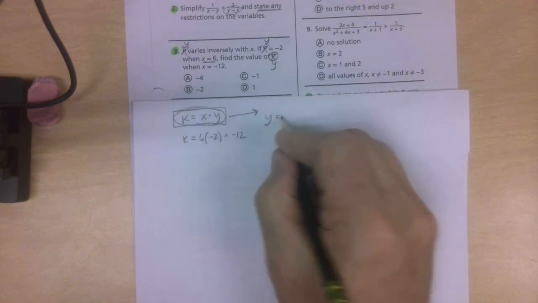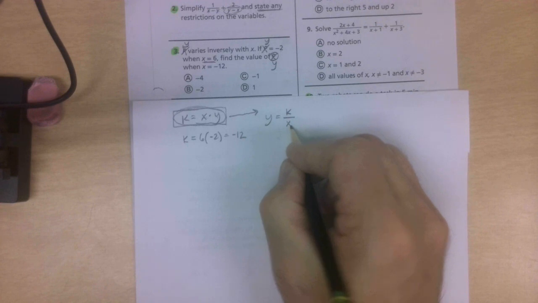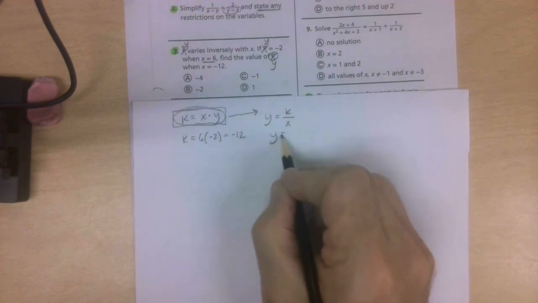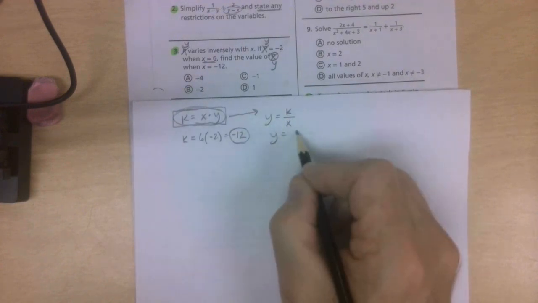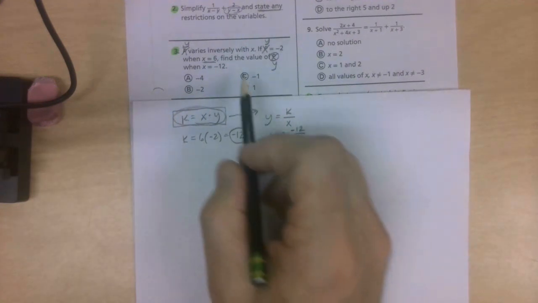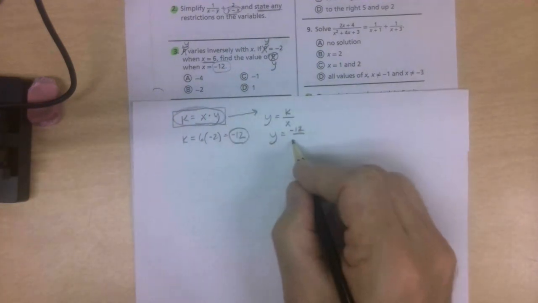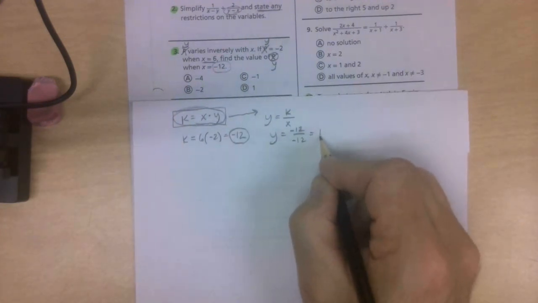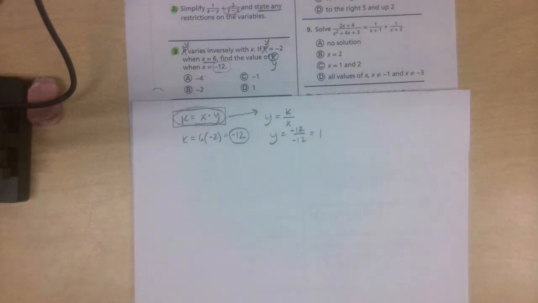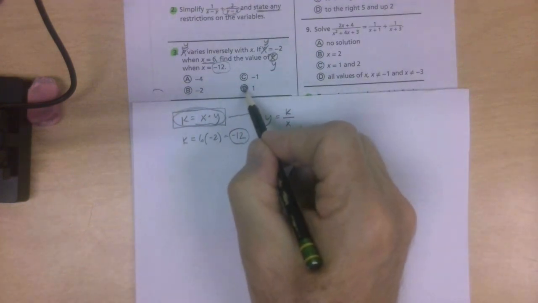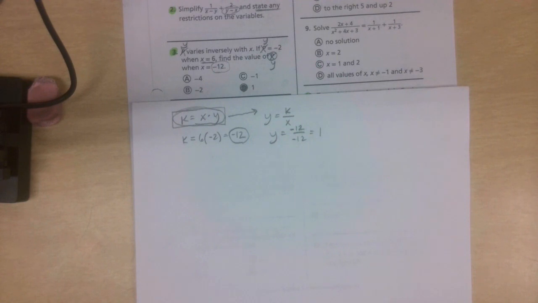We get y equals k, we just found that, over x. So y would equal k, negative 12, all over x, which is negative 12, and we'd get 1, which is D. Tricky little problem because of that letter P.